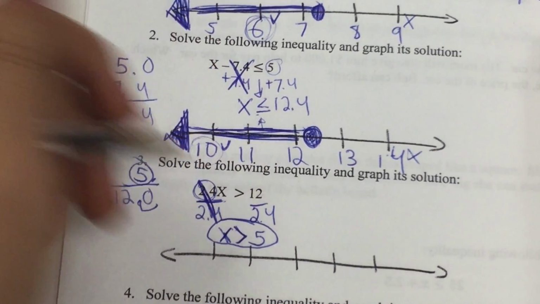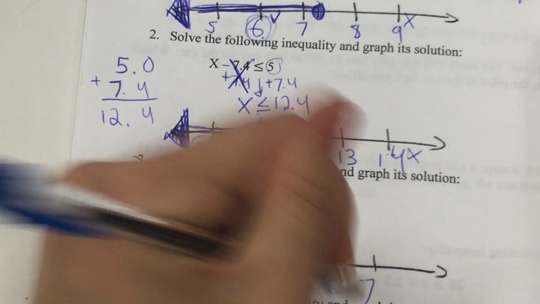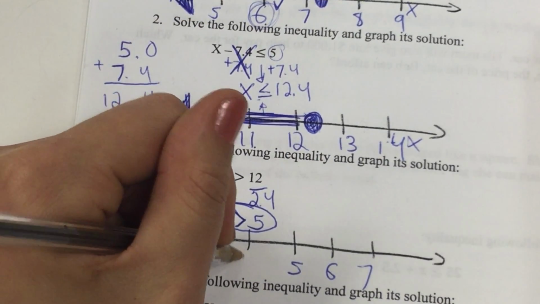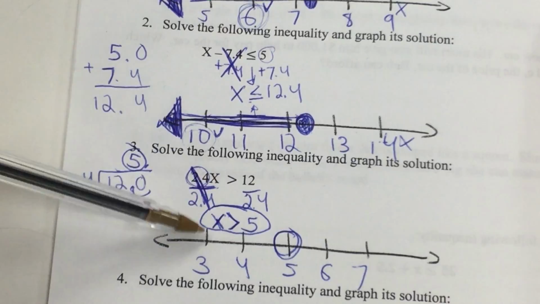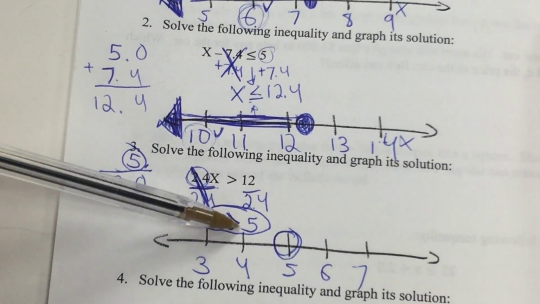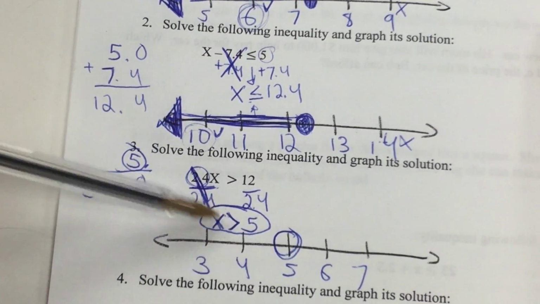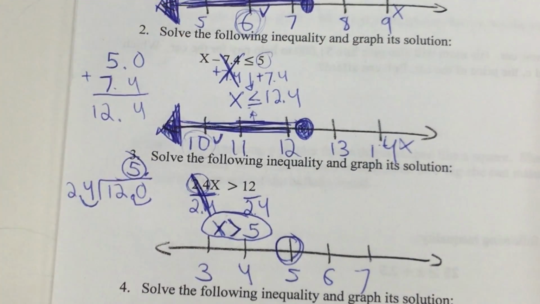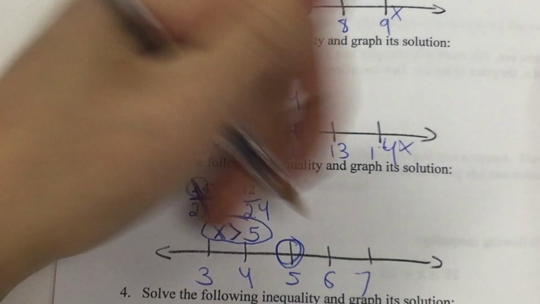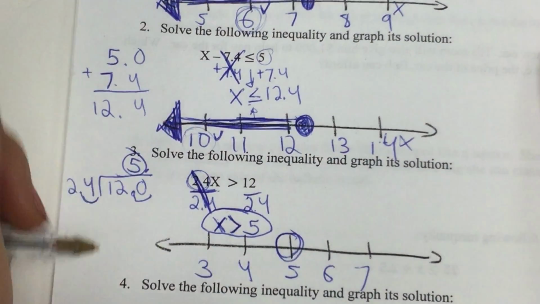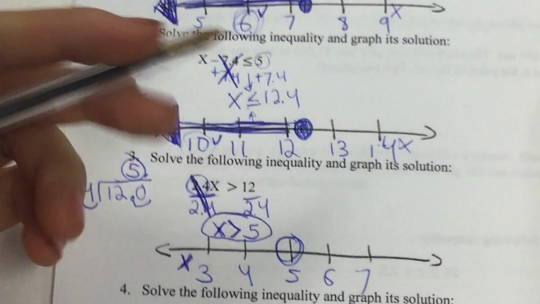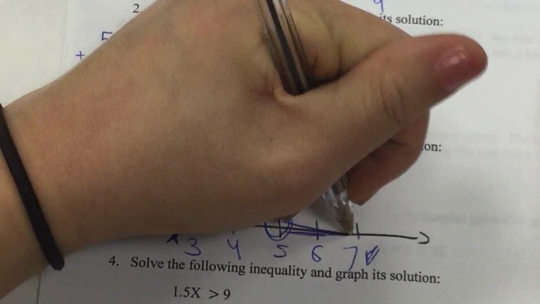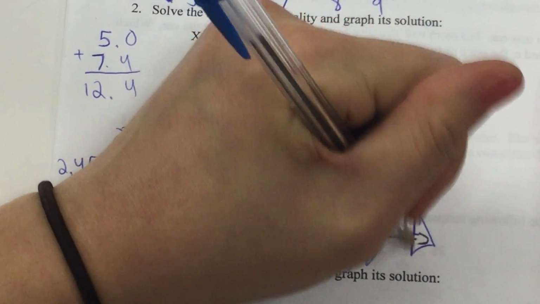So that's how we got our answer. We have a little bit on the left, a little bit on the right. And we know our circle is open because it's just the greater than sign. There is no or equal to part. And then let's look, is 3 greater than 5? I hope not. And then 7 is greater than 5, which is why I know my arrow should be going to the right.